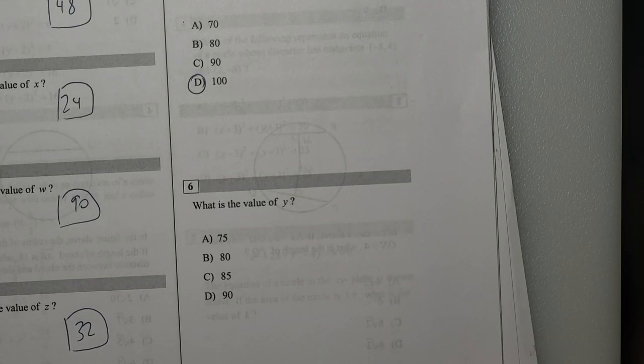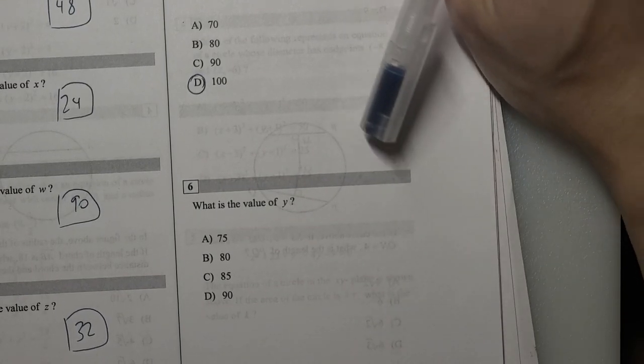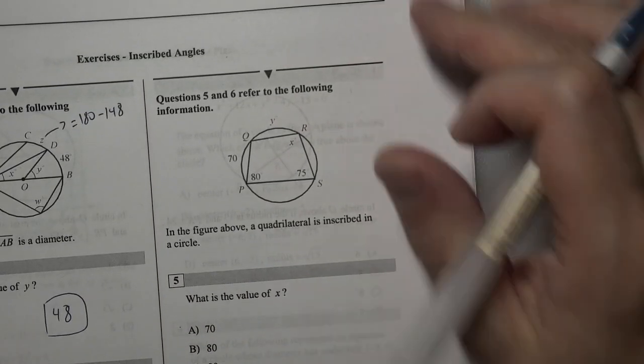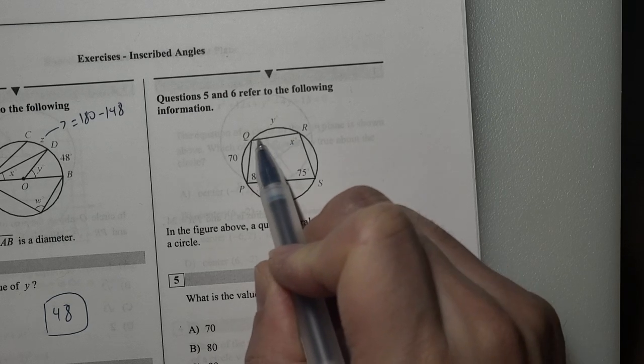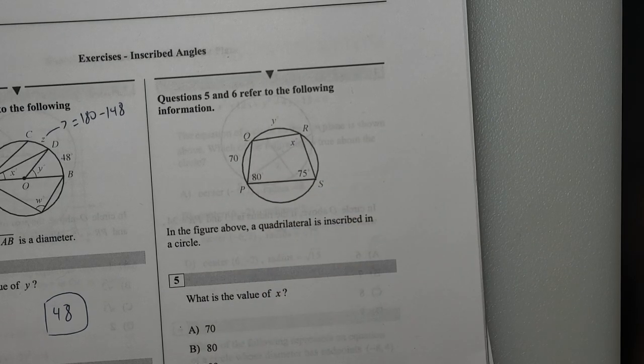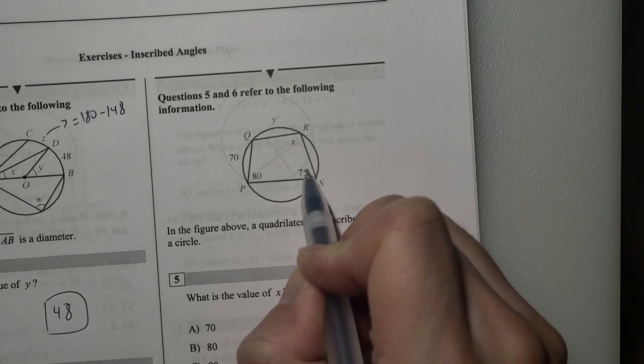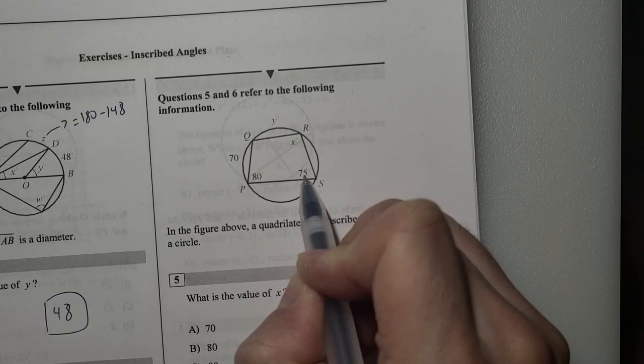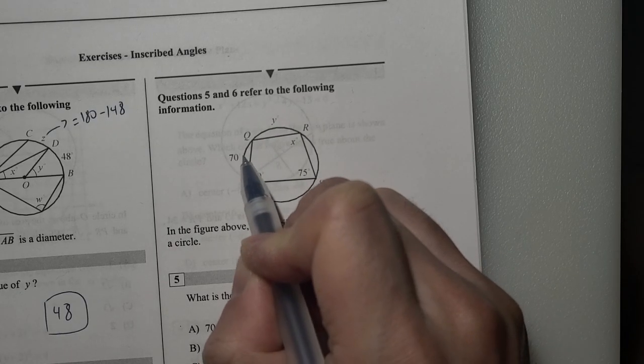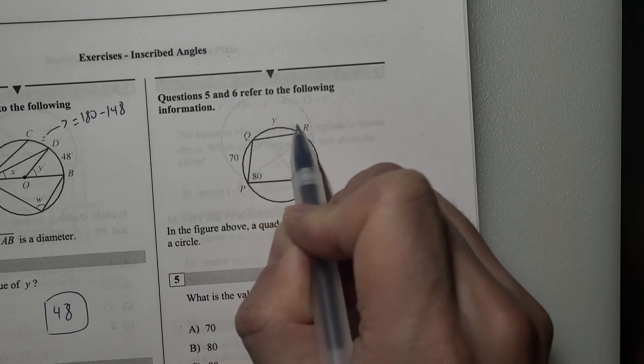Okay, last one. This is actually pretty quick. What is the value of y? Where is y? Y is this arc over here. How can we find that? Well, this is an inscribed angle, right? 75. So 75 should be half of 70 degrees plus whatever this measure is.